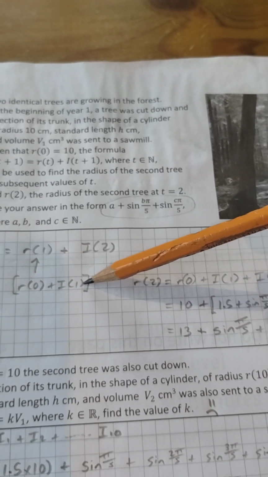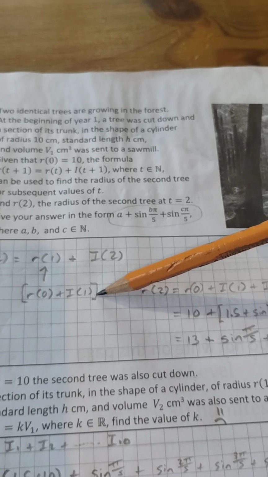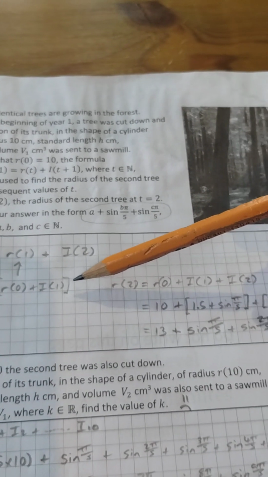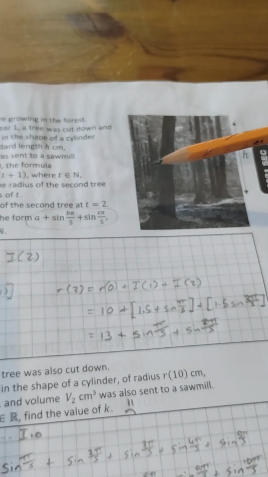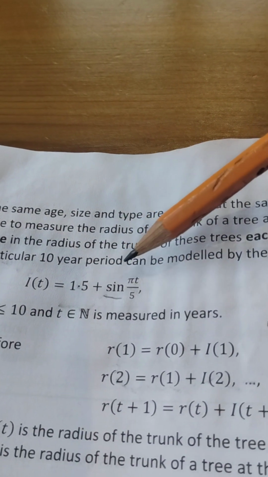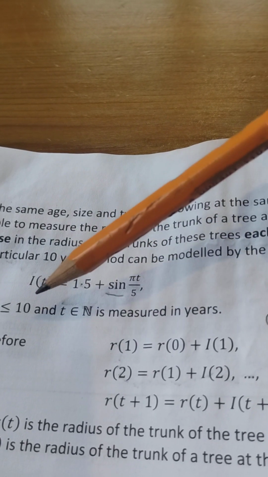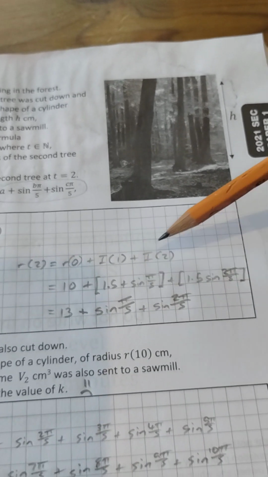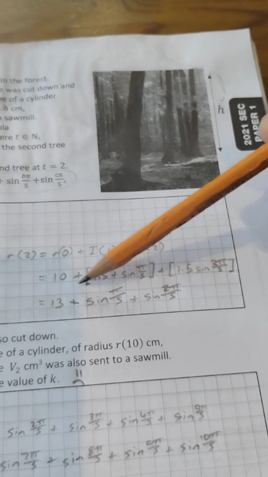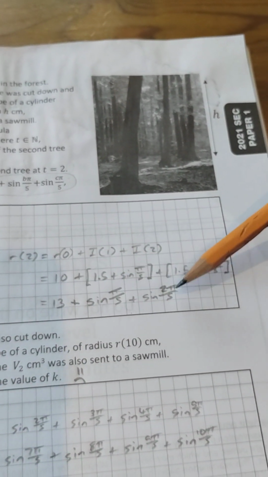I1 we have to work out. We have to put 1 into the formula we're given. And I2 we have to work out. We need to put 2 into the formula we're given. Okay, and the formula that I'm talking about is this one up here. We need to put 1 there and we need to put 2 there. We need to work out I1 and I2. So I1 is this, I2 is this, and that's what we get.